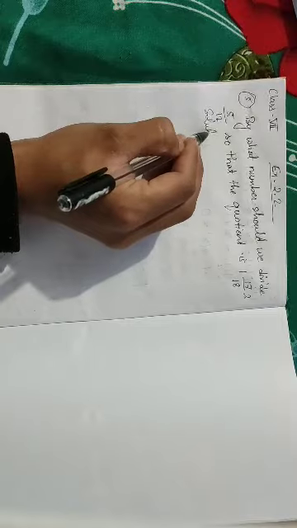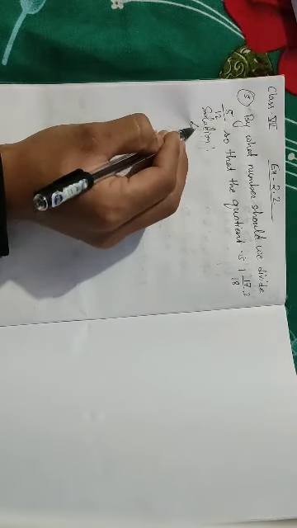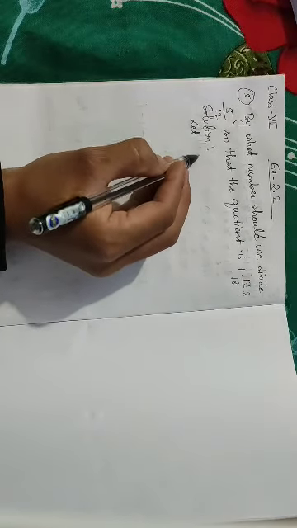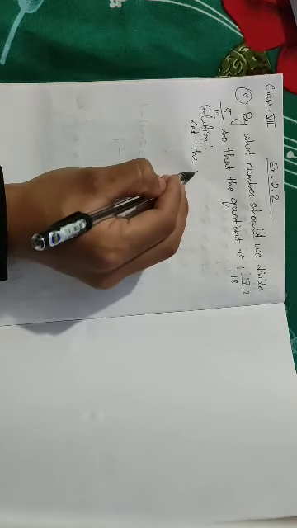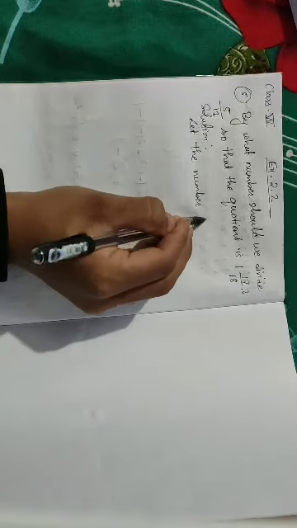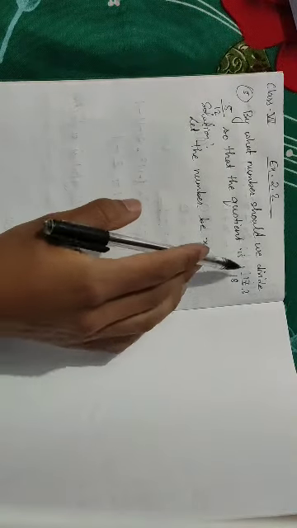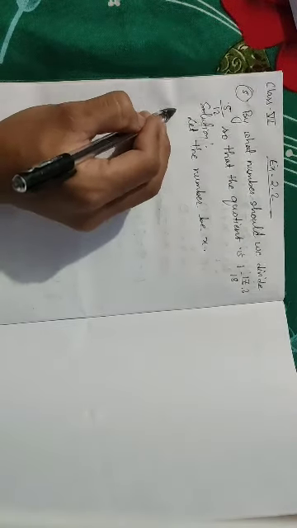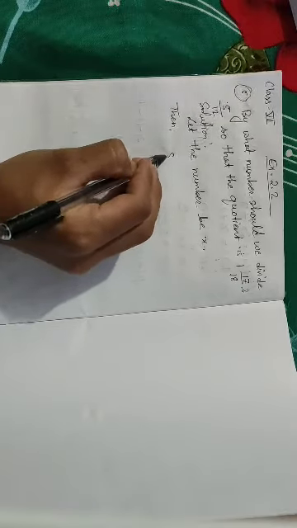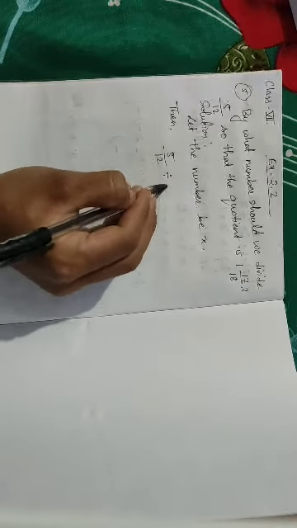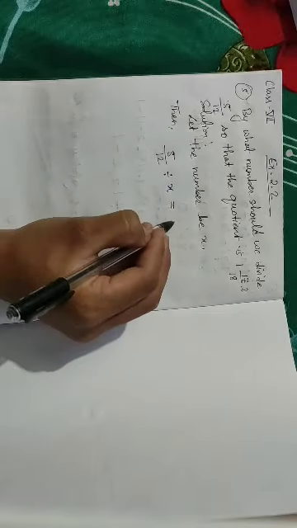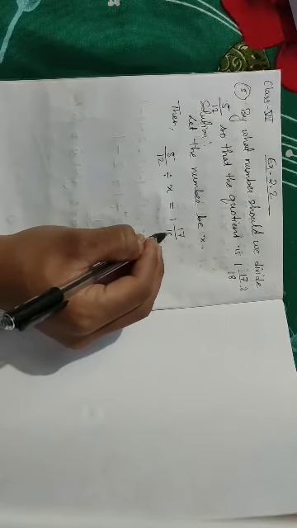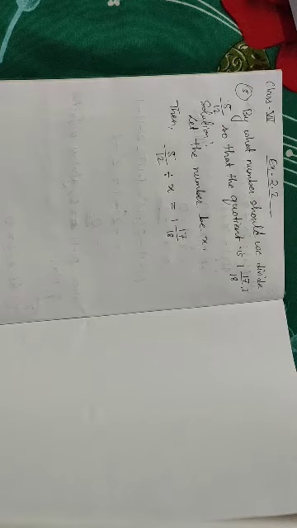Okay, so solution: let the number be x. So what do we mean by this? This means we are dividing 5 by 12 by x so that the quotient is this much. We are dividing 5 by 12 by x, so that the quotient is 117 by 18 and there is no remainder. Okay, so this is the case.